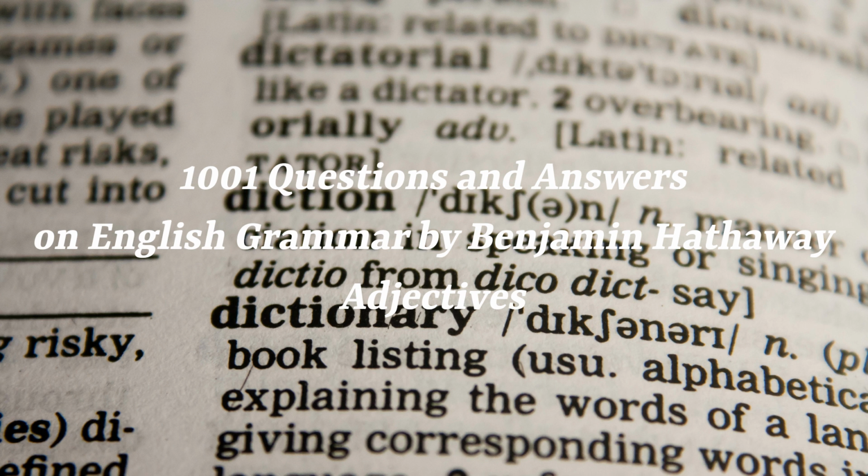Question 52. What is the difference between later, latest, and latter, last? When time is referred to, later is used, as later news, latest news. When order is meant, latter is used, as the latter of the series, the last of the series.